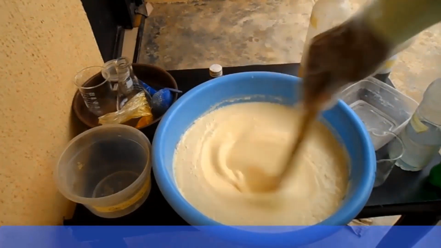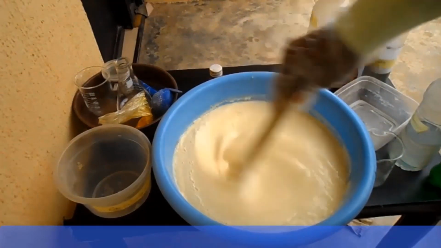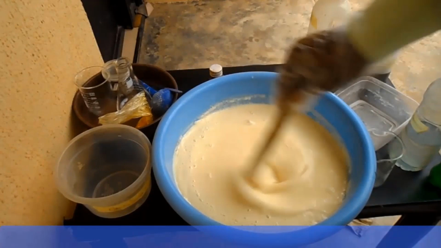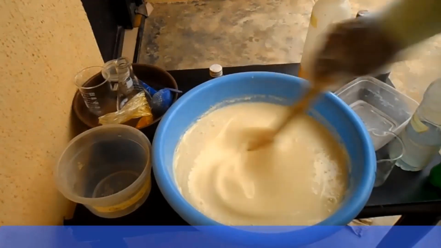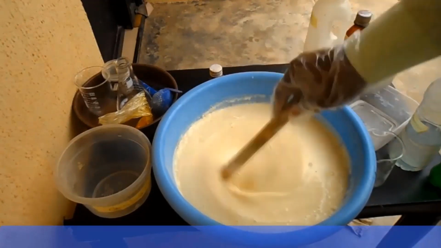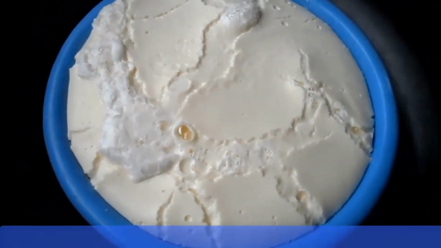As you can see, the mixture is getting thicker and thicker. Just keep stirring it. You can see it's much thicker now. This is how your mixture looks after 1 hour.